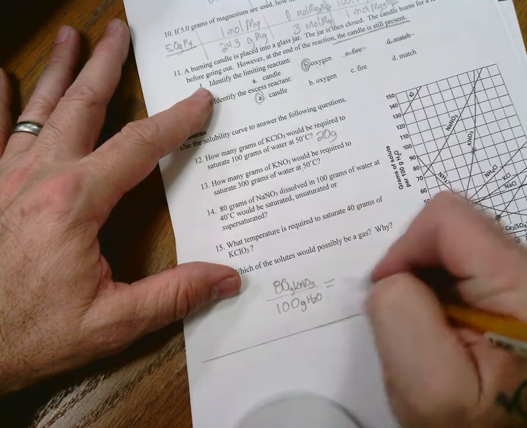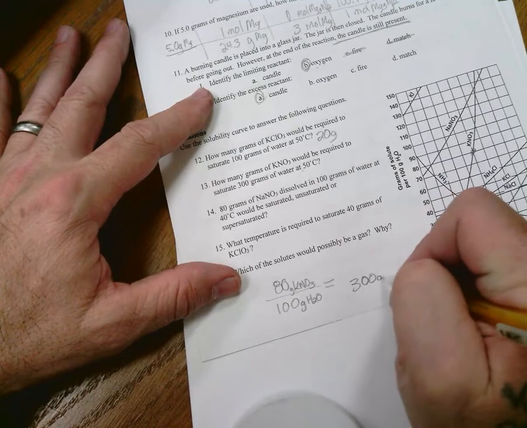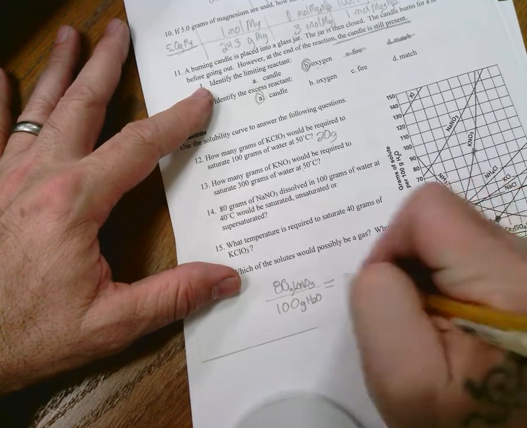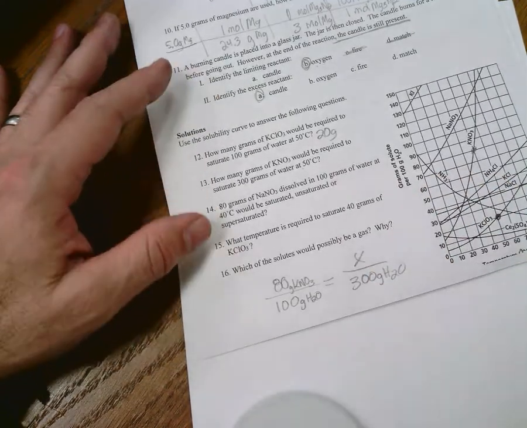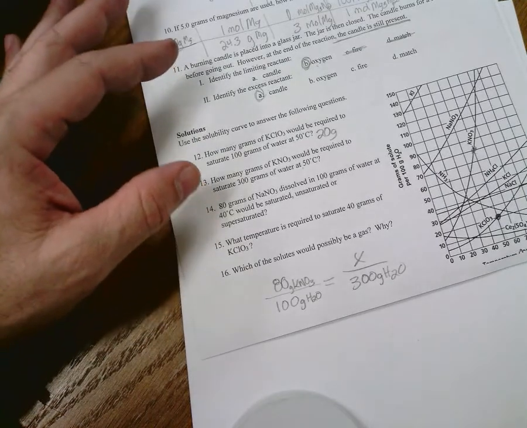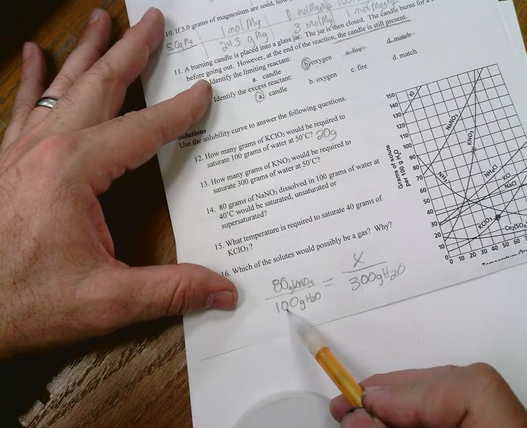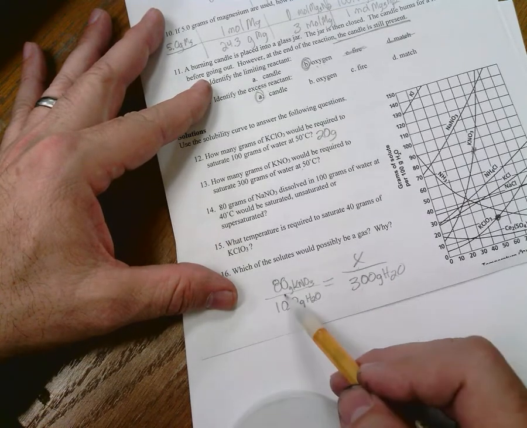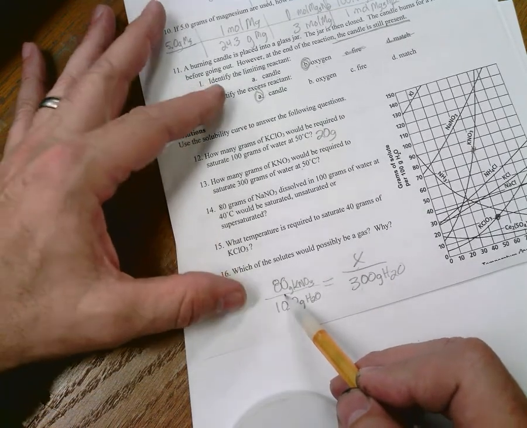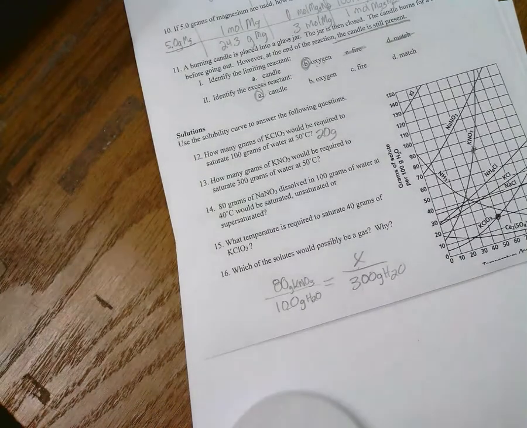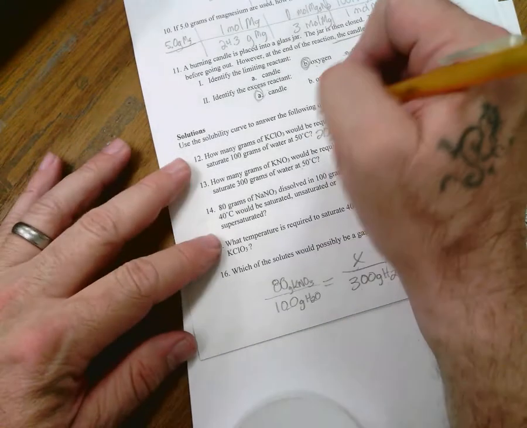Then we set 300 grams of H2O and set this to X, and solve. Or the other thing we can do is, this is exactly 3 times the amount of water, so it's going to be exactly 3 times the amount of grams. So 3 times 80, it's 240 grams.